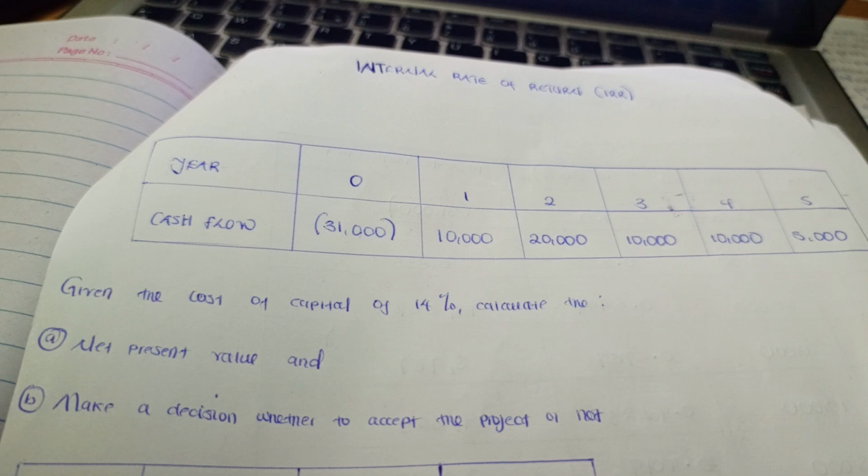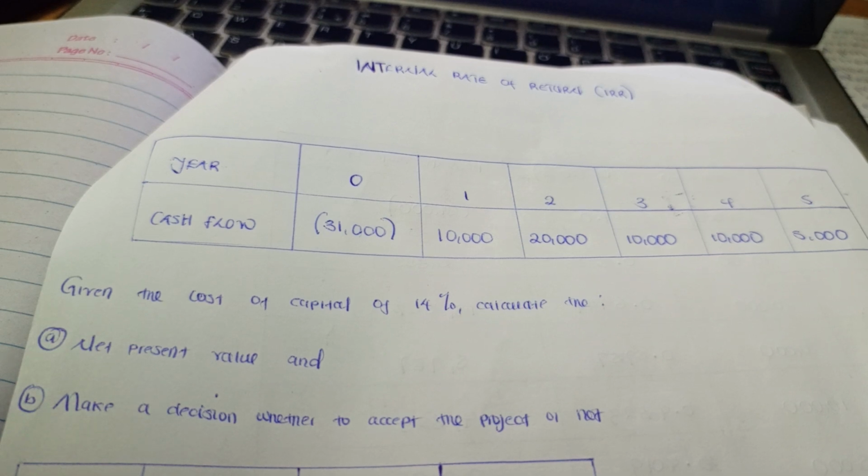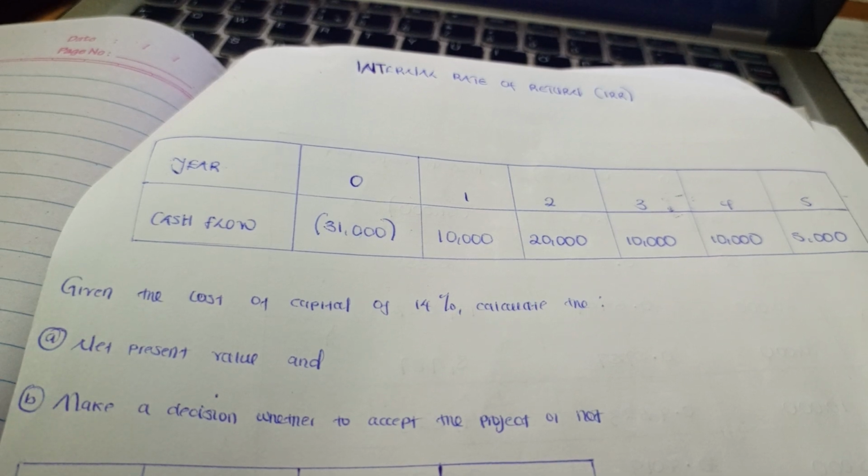So with me, I have one example which I want you to see, where we have the year and the cash flow. Given the cost of capital to be 14%, calculate the net present value, where the net present value here was already calculated. Since we have assumed now we all know how to calculate the net present value, the decision was made, which is to accept the project. Why? Because the net present value was greater than zero. So this was the answer to it.